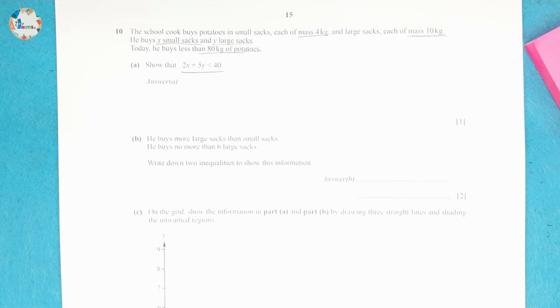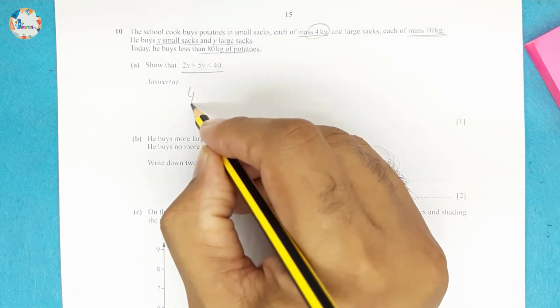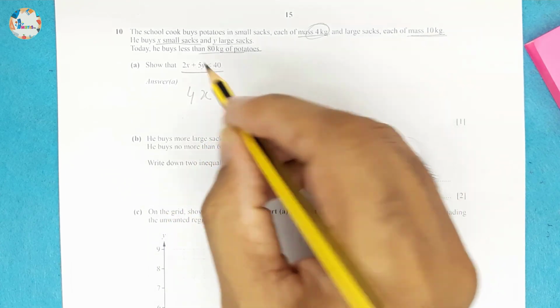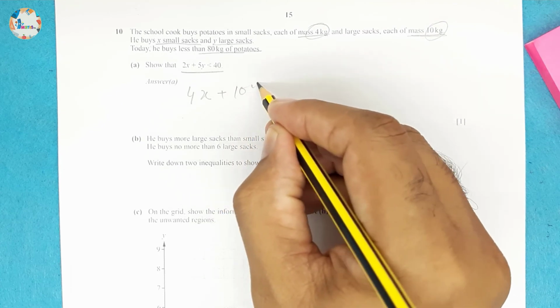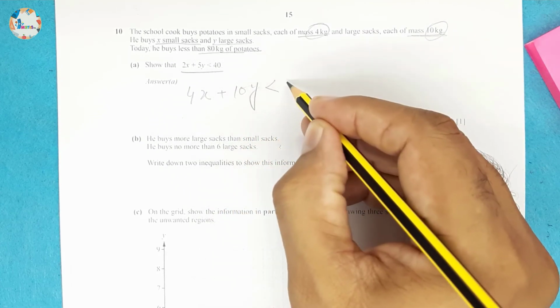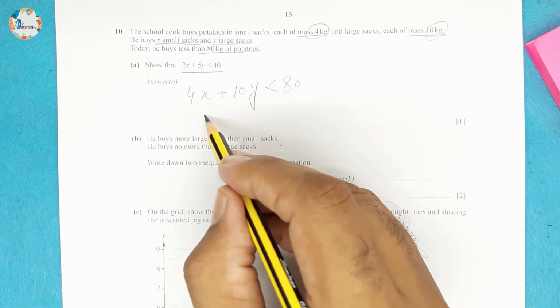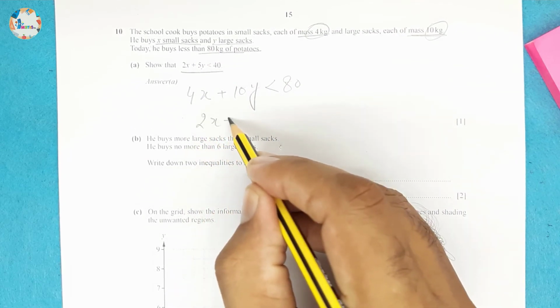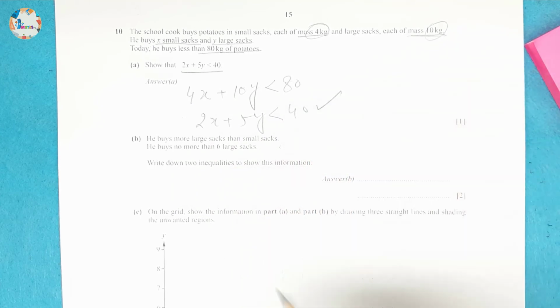Basically we have to form algebraic equations. So for 4 kg, 4x, plus 10y is less than 80 because 80 kg. We can divide everything by 2, so we'll get 2x plus 5y is less than 40. This will be our equation.